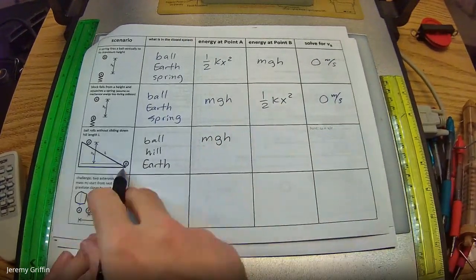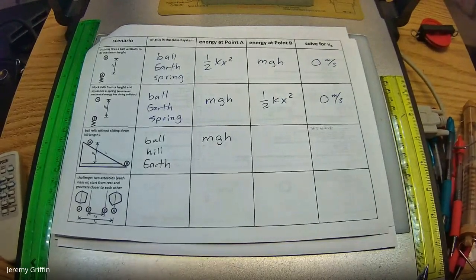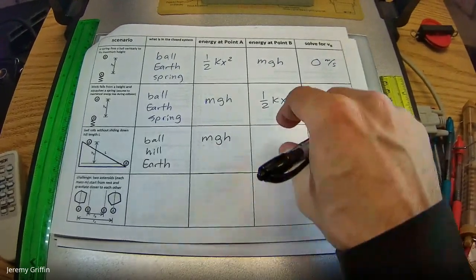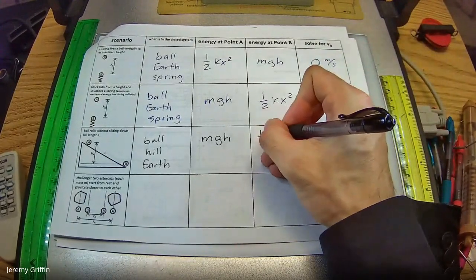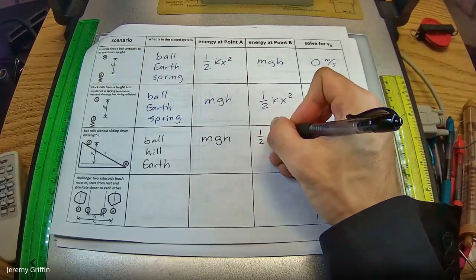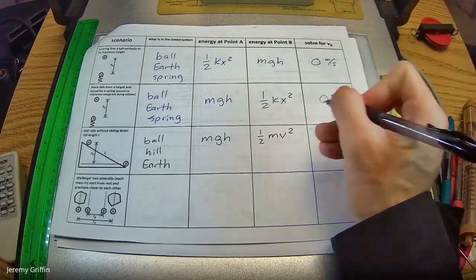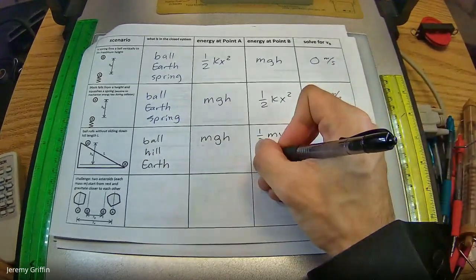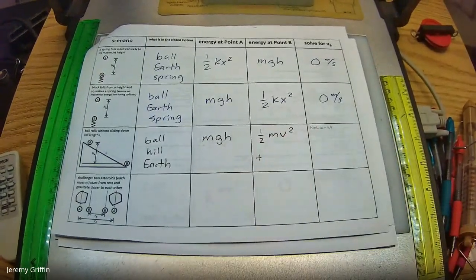I wonder how fast it's going to pick up to by the time it gets to the bottom of the hill. So what's the energy at point B? Well, we're going to call this a mix of energies. Some of the energy is going to go into kinetic energy, but I'm going to specifically call this translational kinetic energy, 1/2 mv squared. Then say plus, because there's another place where the energy is also diverted.